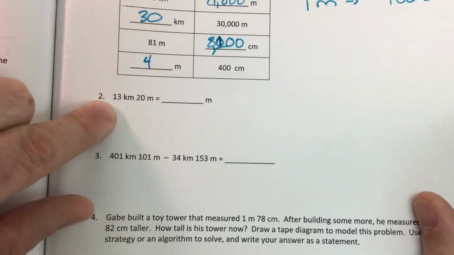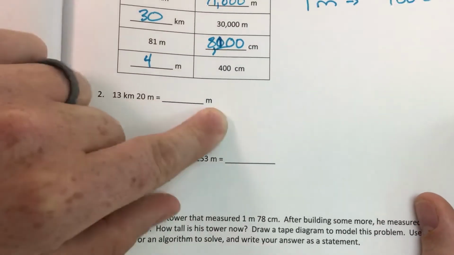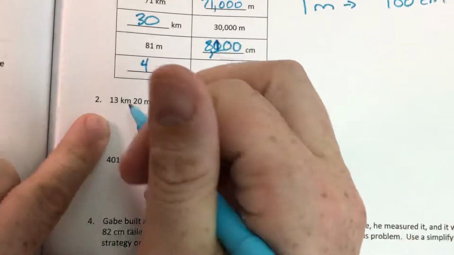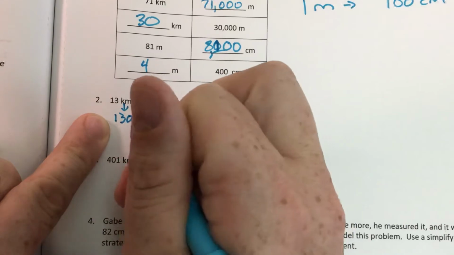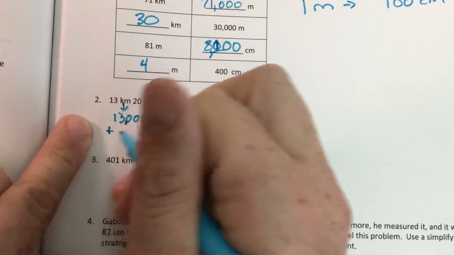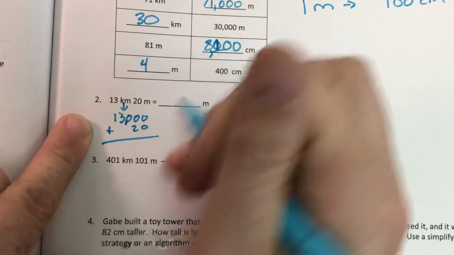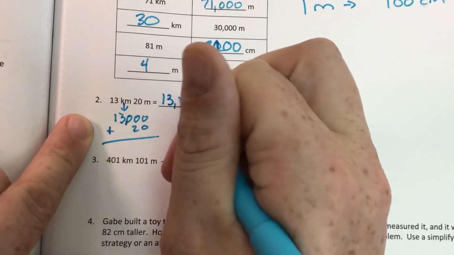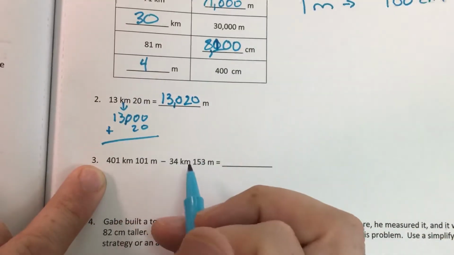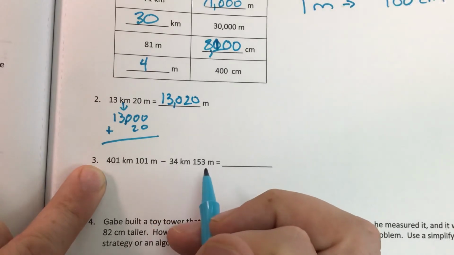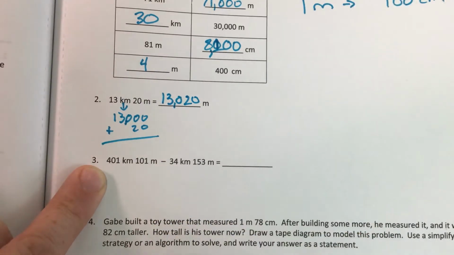If I wanted to convert this total into just meters, I know that kilometers turns into thousands, so 13,000 plus 20 would be 13,020. In this problem, I can go ahead and actually do it as 2 separate subtraction problems, I think. Let's see.